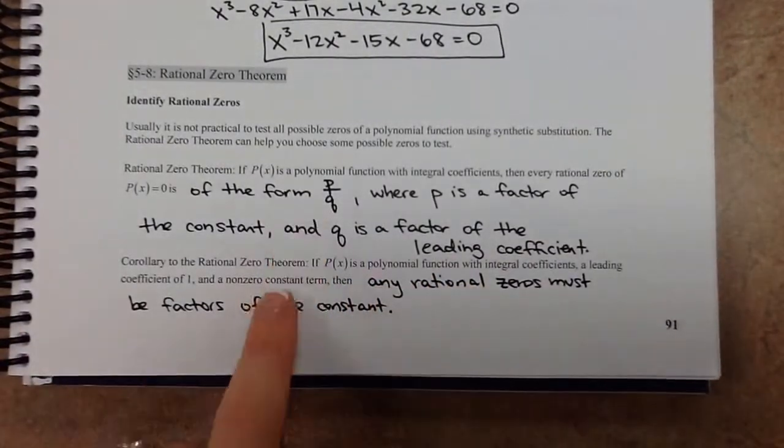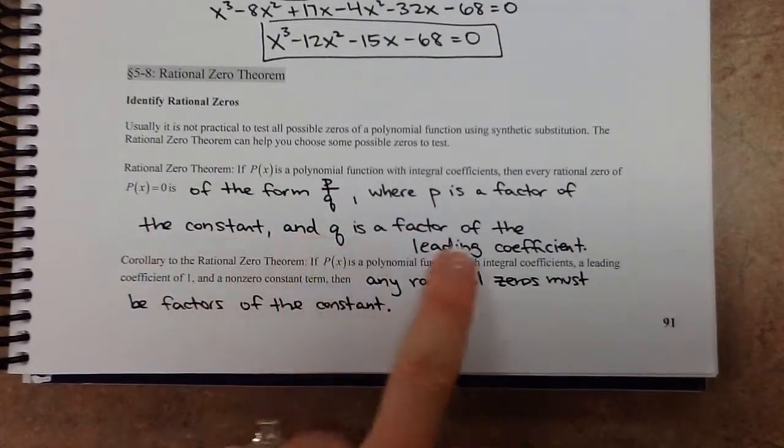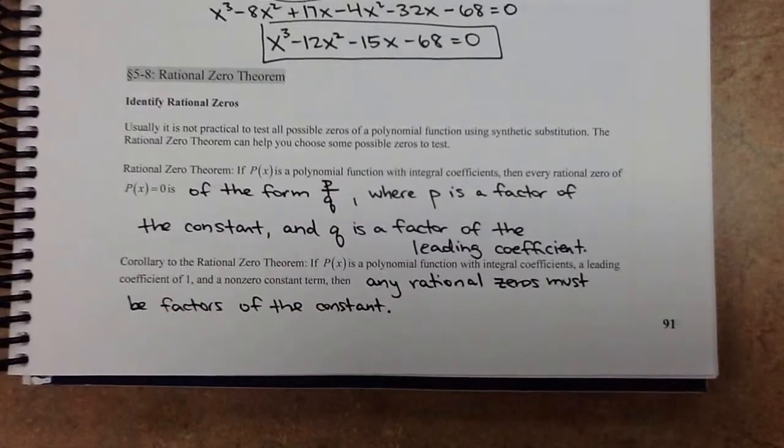Okay, so it still applies to this. They'd still be of the form p over q. P are still the factors of the constant, but then if q is 1, they're all just of the form p over 1. So they would all be factors of p.